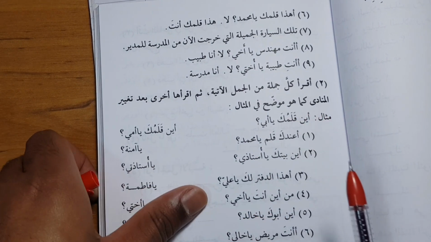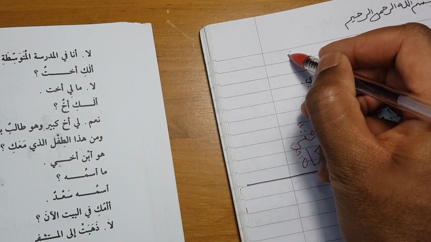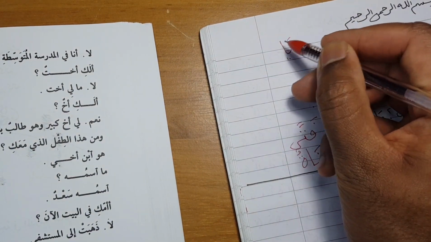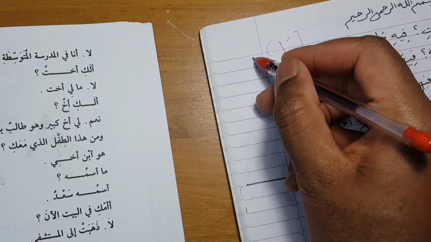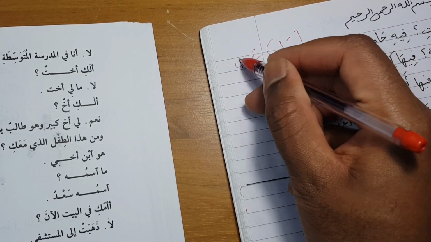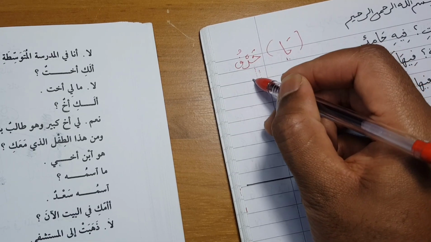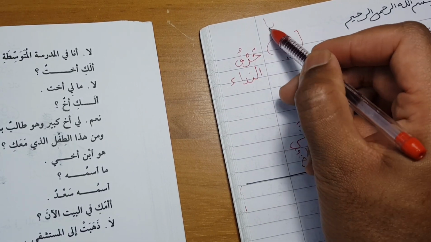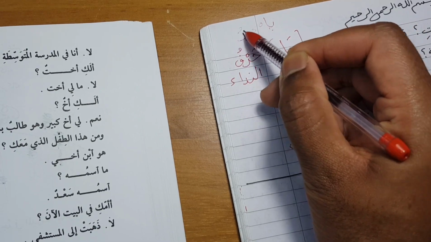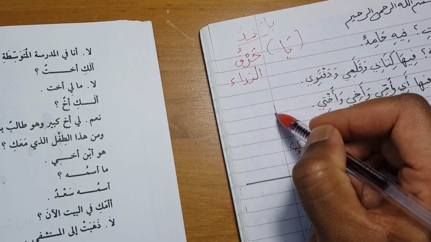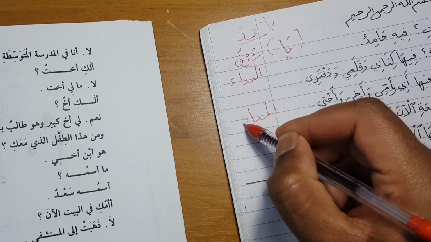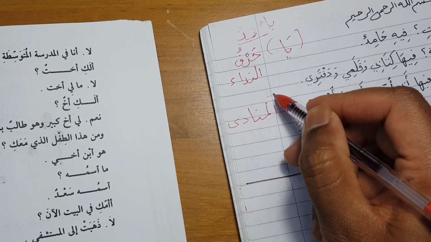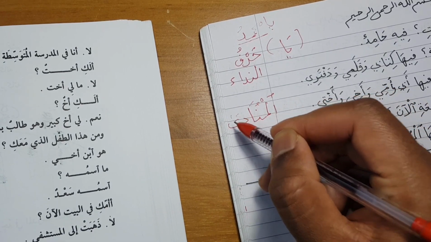And there are other huruf similar to ya, called حرف النداء. So if I said Ya Muhammadu, Muhammad now is al-munada, the one who's being called.